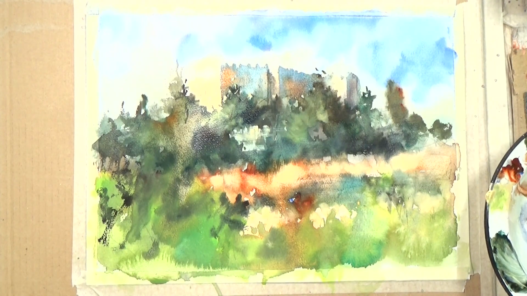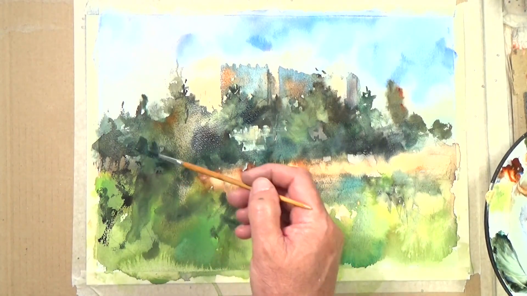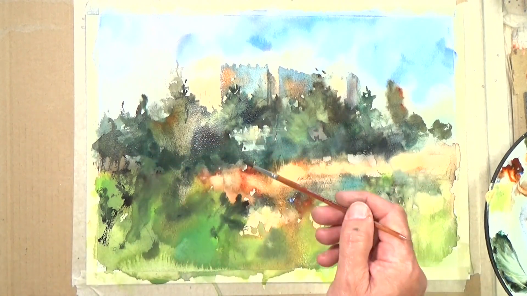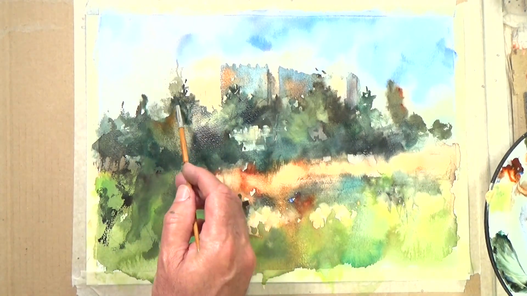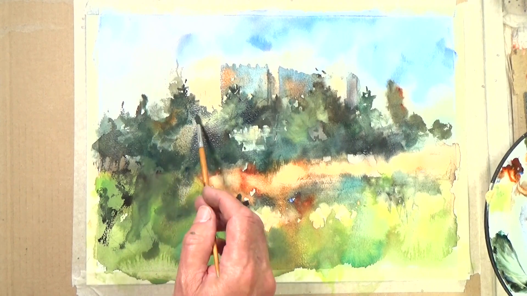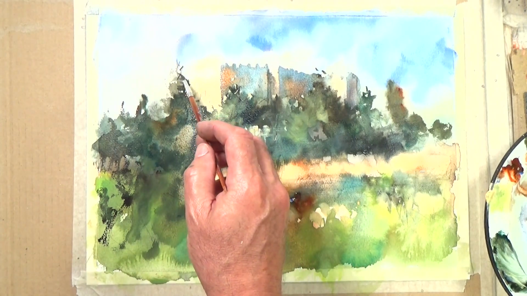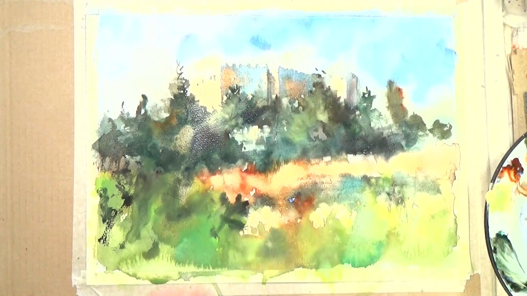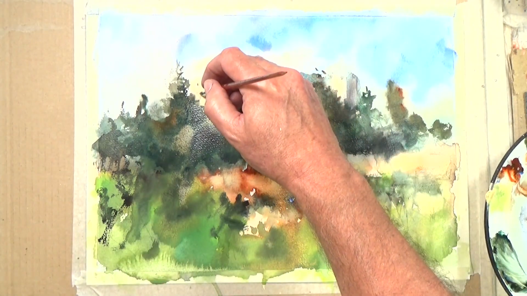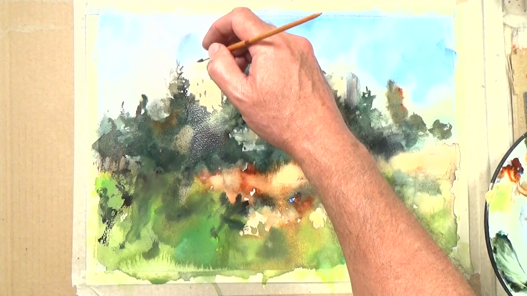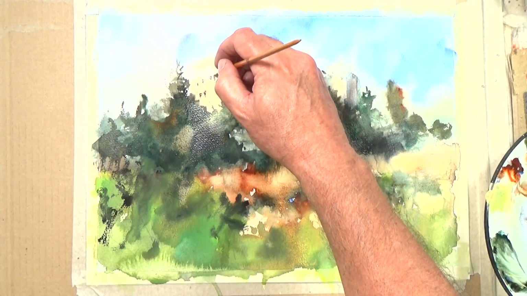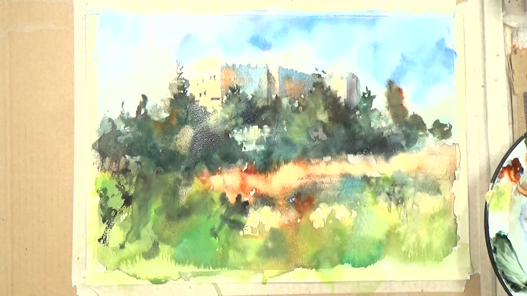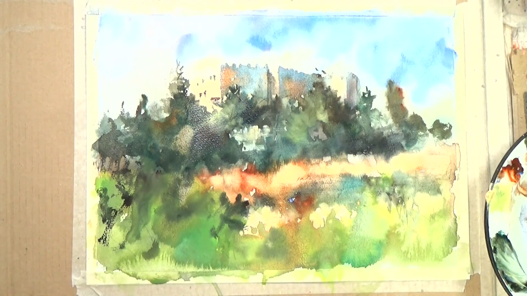You can just see I'm creating textures more than anything else, texture and tone, making absolutely sure the tonal value jumps from the immediate foreground, which is quite light and sunny, into these darker, sort of dark green shadowy tree areas. And now this is the left hand side of the castle wall, which is in direct sunlight.